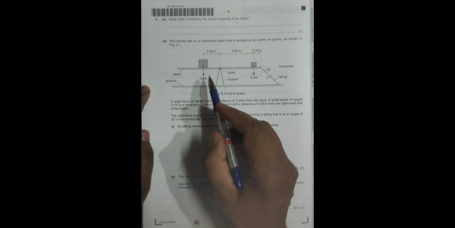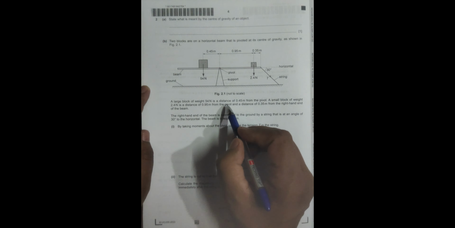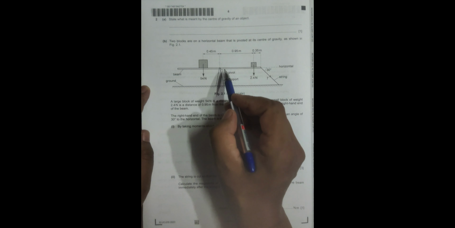It says two blocks are on the horizontal beam that is pivoted at its center of gravity as shown in figure 2.1. So this is the horizontal beam or bar. We have two blocks here, and it's pivoted at the center of gravity, as shown here. A large block of weight 54 Newton is a distance of 0.45 meter from the pivot.